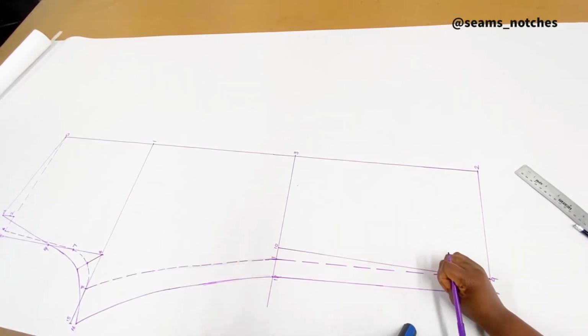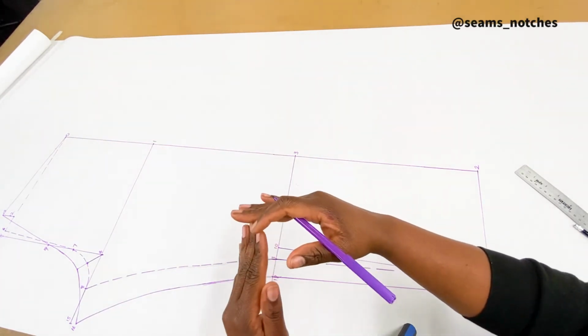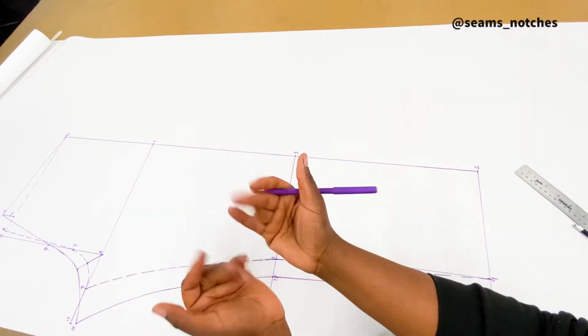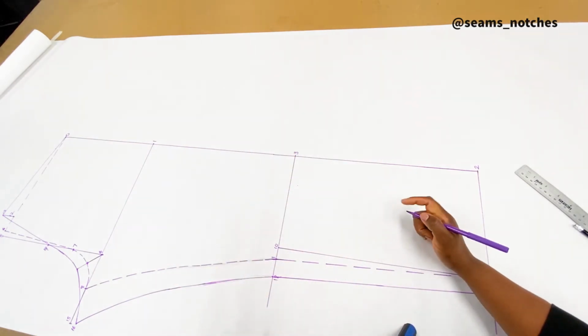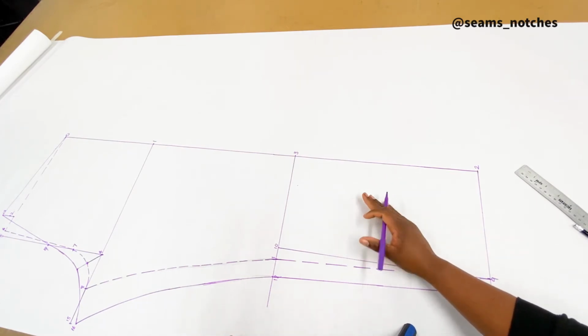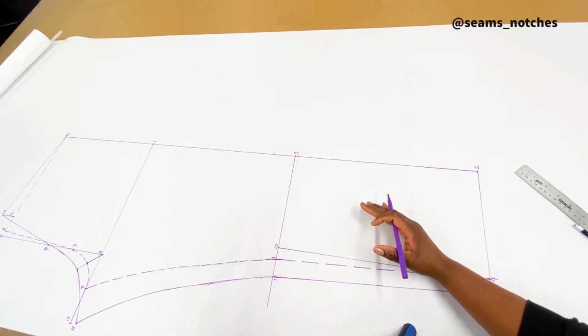So the next thing we need to do is to trace this out, we're spreading it out, like opening it up like that, and it's going to give us a one piece kind of pattern. So I'm going to show you what to do in order for you to get that.